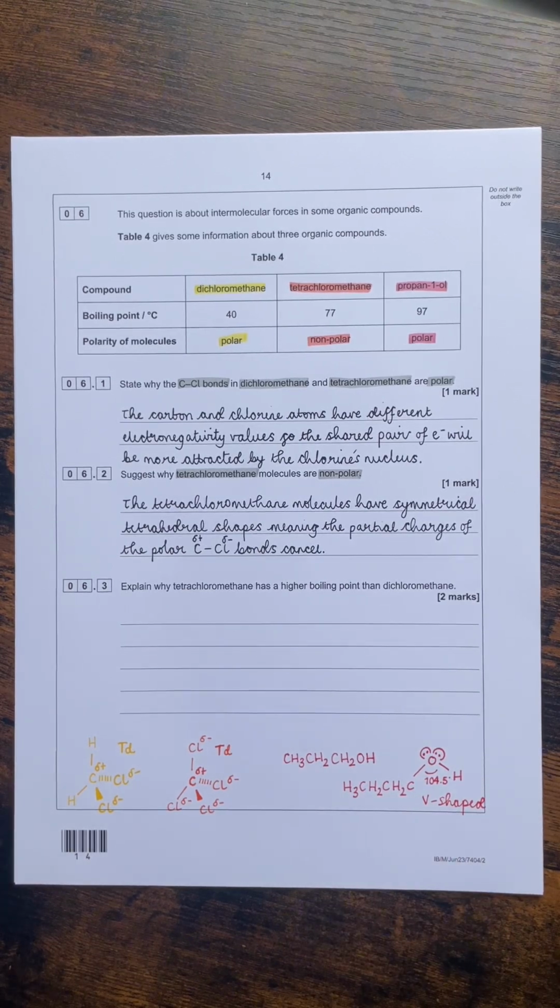Now, when it comes to thinking about boiling points and our intermolecular forces, what you would be expected to know is that hydrogen bonding is the strongest type of intermolecular force. Permanent dipole-dipole forces are the second strongest type of intermolecular force, and van der Waals forces, present between absolutely any molecule at all, those are the weakest. Now, when it comes to thinking about these three molecules, let's have a think about what intermolecular forces that they would have.